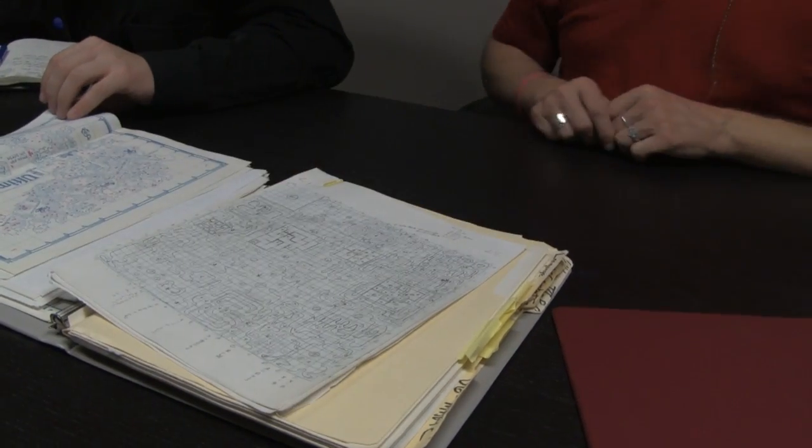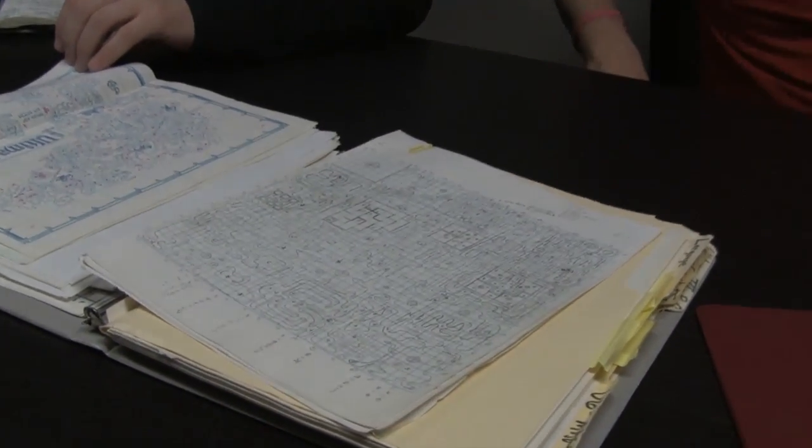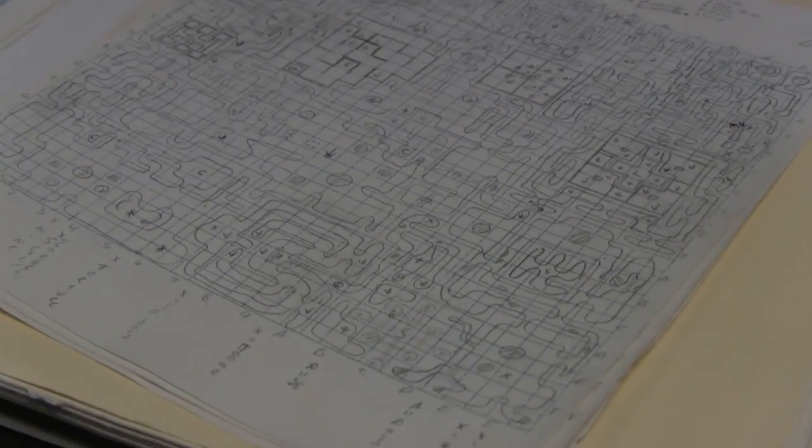Okay, well, I need to go back and get another document. That's not the one. I was going to try to pull up here for you.